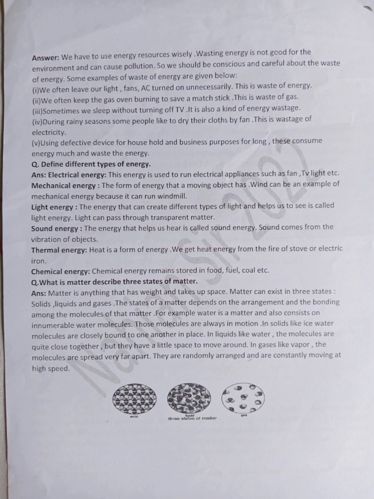Question. What is matter? Describe three states of matter. Answer. Matter is anything that has weight and takes up space. Matter can exist in three states: solids, liquids, and gases. The state of a matter depends on the arrangement and the bonding among the molecules of that matter. For example, water is a matter and also consists of innumerable water molecules. Those molecules are always in motion.